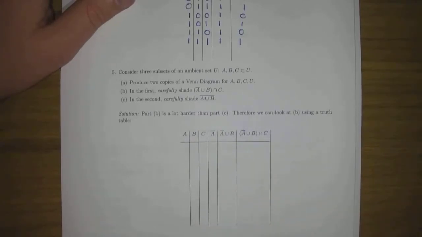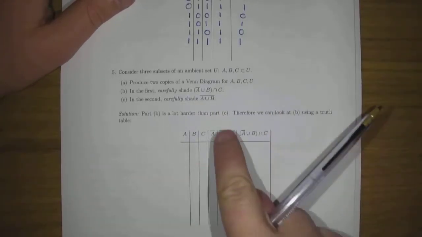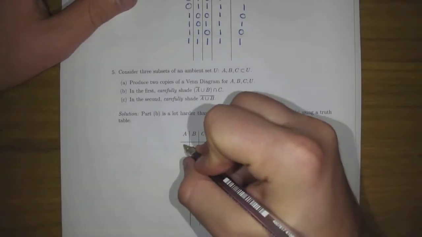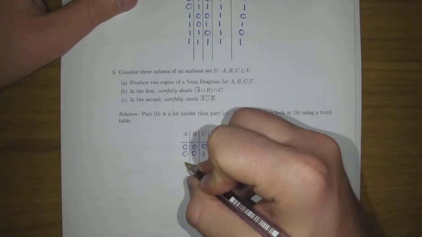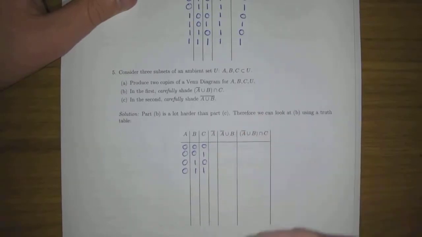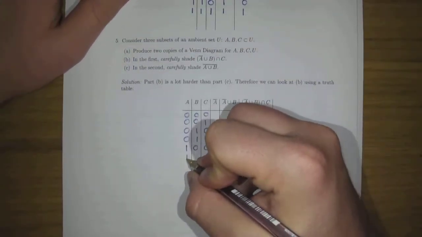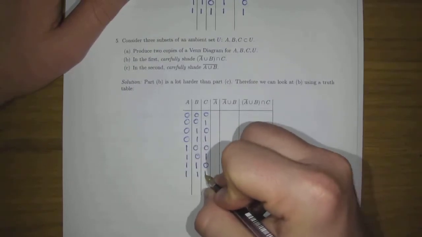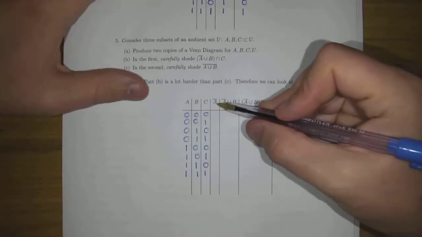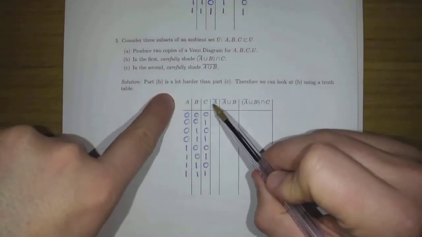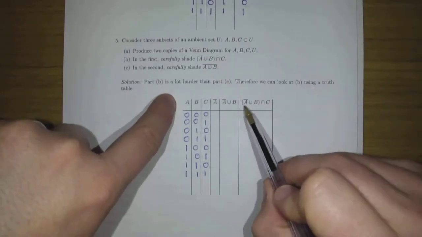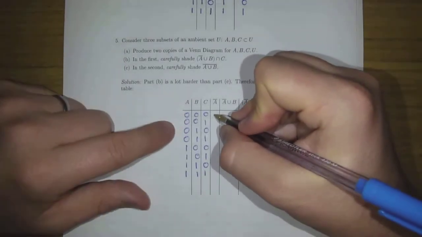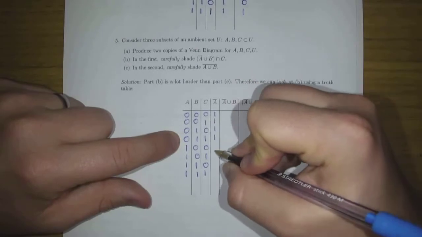Now C is probably easier, because what we can do is draw it and then the not is outside, so it's okay. So again, we'll count from 0 to 7 here. 0, 1, 2, 3, 4, 5, 6, 7. Okay, we'll go a bit faster. So we're trying to build up this thing. First we'll do not A, then we'll do not A or B, and then we'll intersect this with this. So not A is just toggling A. So 4 zeros, 4 ones becomes 4 ones and 4 zeros.